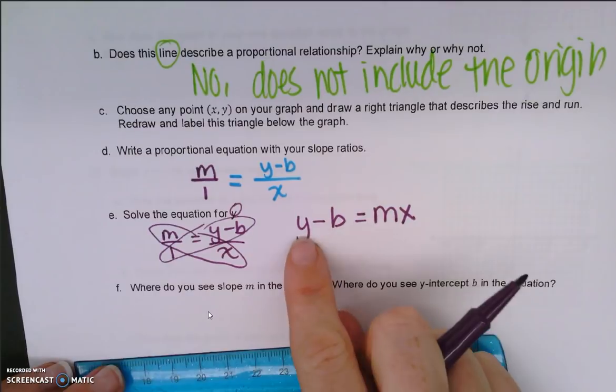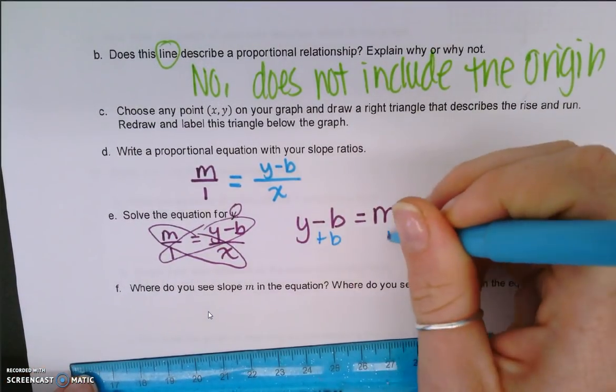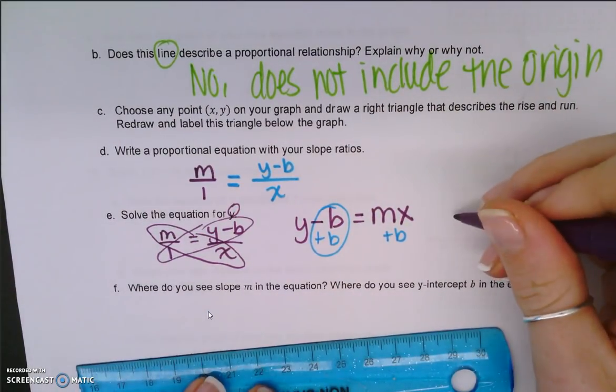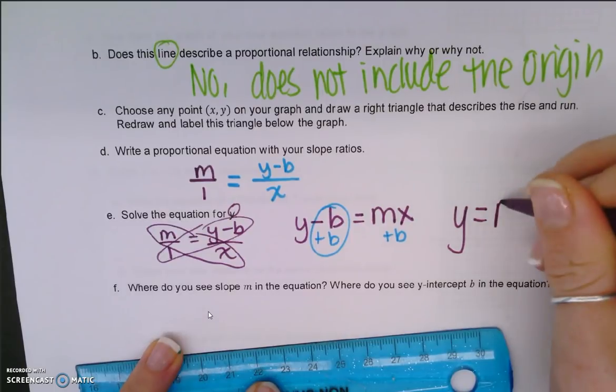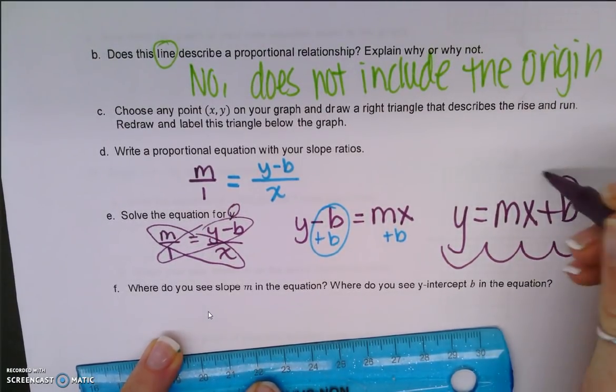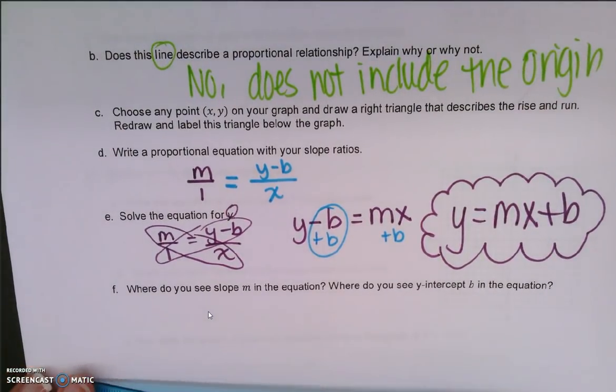And now we need to get y by itself. Y is being subtracted by b, so I'm going to add b to both sides. When I do that, my final equation, are you ready, is y equals mx plus b. That's right, it's your favorite equation of a line, slope-intercept form.